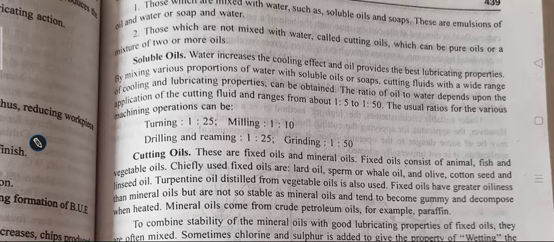Cutting fluids and their types, that is, what are the types of cutting fluids. The first are those which are mixed with water, like soluble oils or soap, and these are the emulsion of oil or water or soap and water.